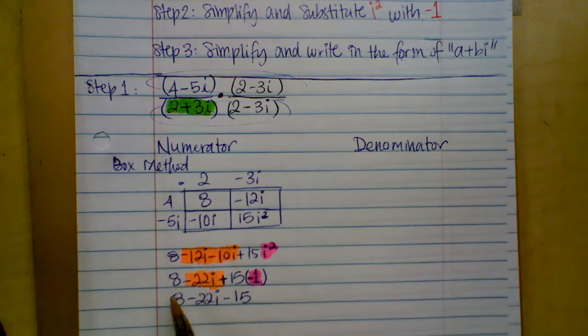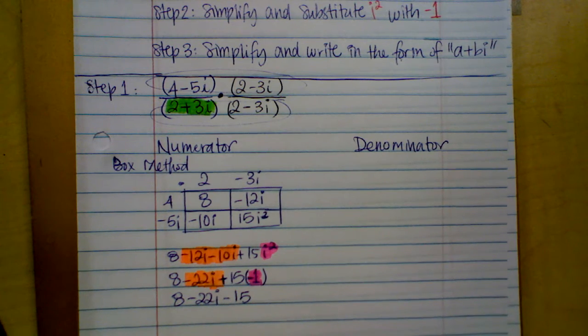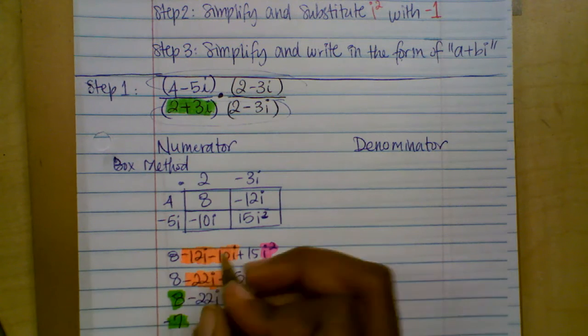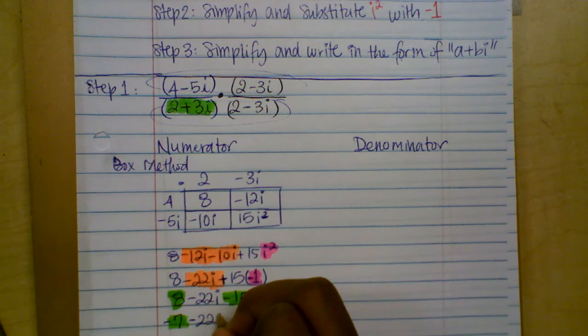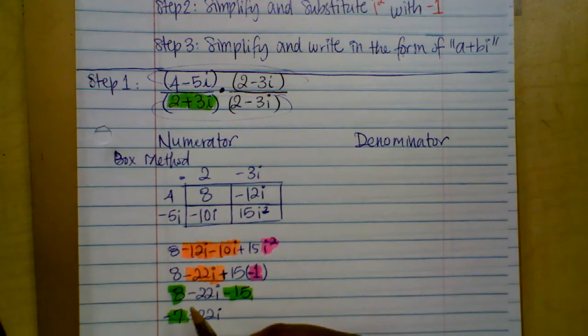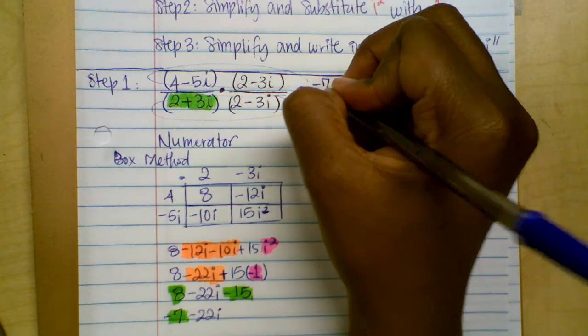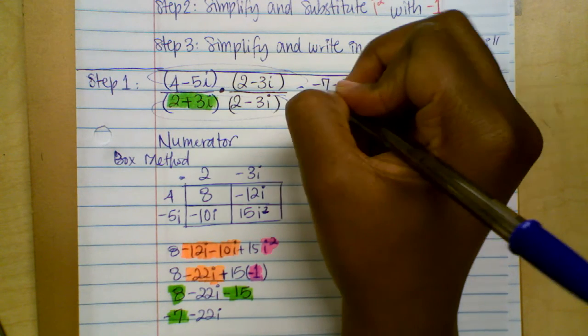Now you're going to combine like terms. I'm going to combine 8 and negative 15, and they add up to negative 7, and I bring down the negative 22i. Always write in the form a plus bi. And that's the numerator. Let me write the numerator right here. It's going to be negative 7 minus 22i over.